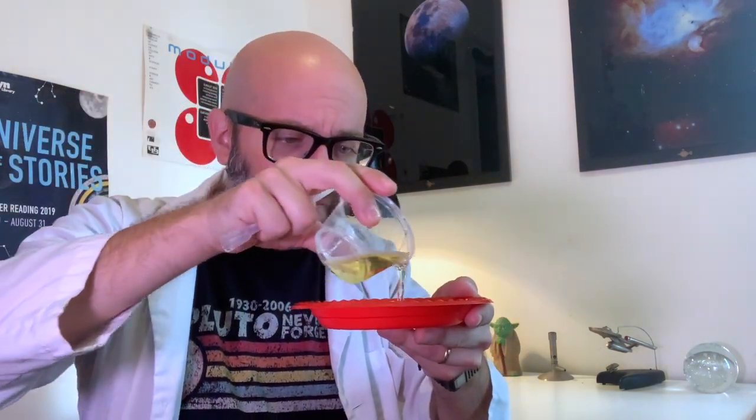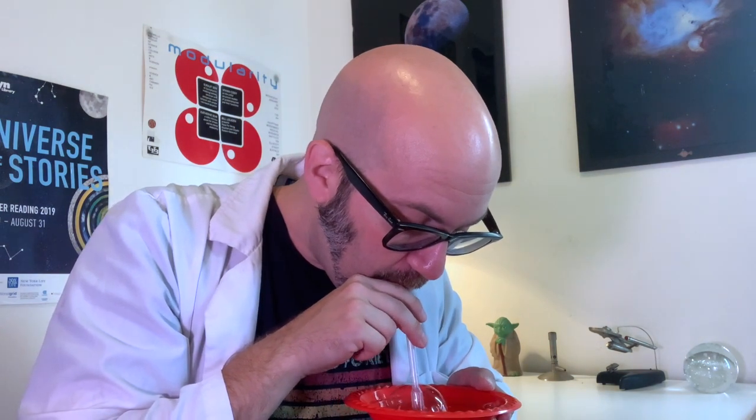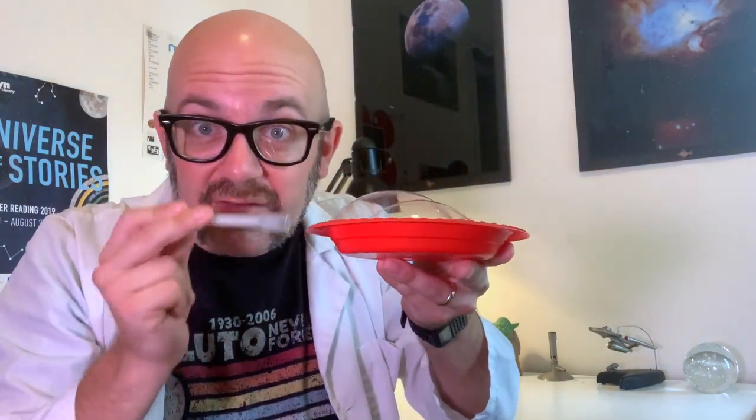First, we covered a plate in just enough bubble solution to cover the bottom. And then we tried to see if we could blow a nice big half-sized bubble. That was basically the size of an entire plate. And then we practiced taking that big bubble and trying to blow another bubble inside of a bubble, a double bubble.